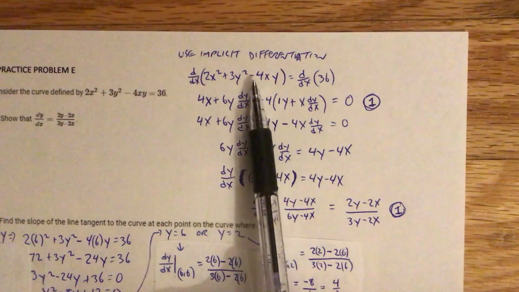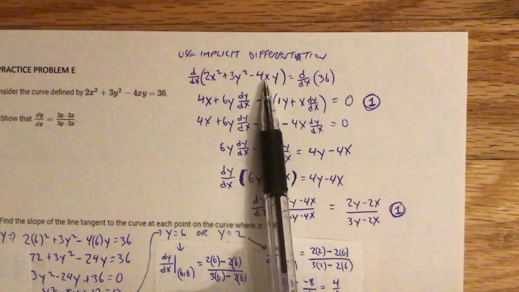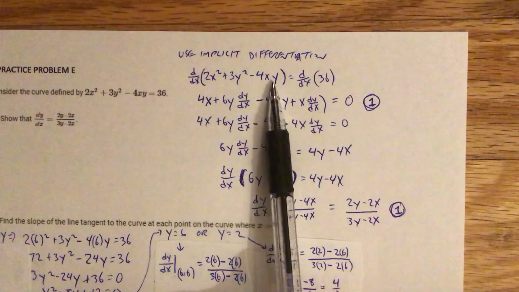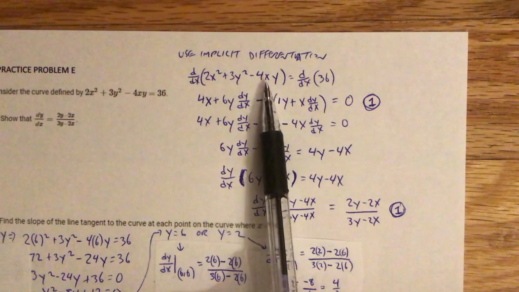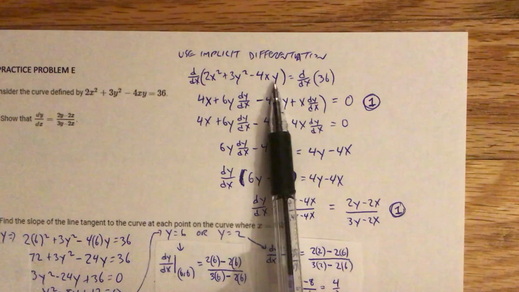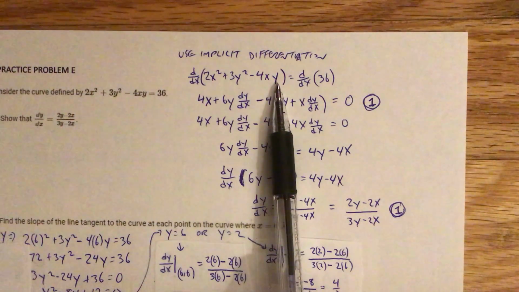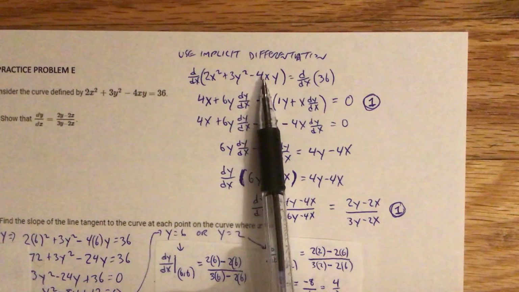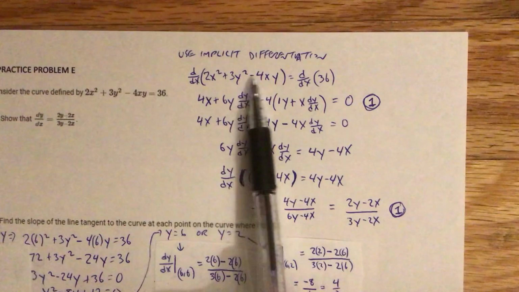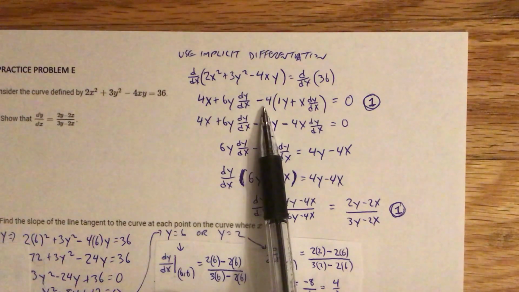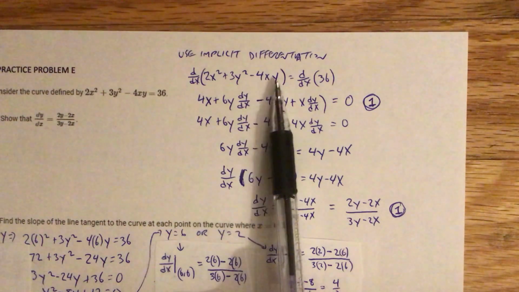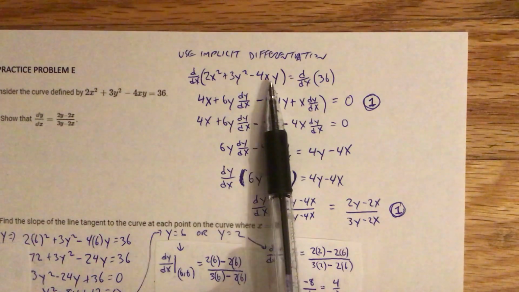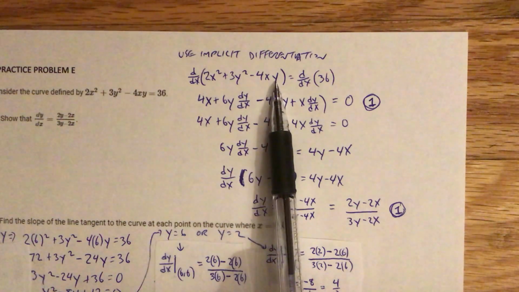If I continue, minus 4xy, now this is more difficult to get because it's a product rule. X and y are different functions or different variables. So I'm going to have to do the product rule to it. So I left the negative. You could keep the 4 with the x or separate it. I separated the negative 4 by itself and then just took the derivative of x times y. Since this is multiplied, use the product rule.